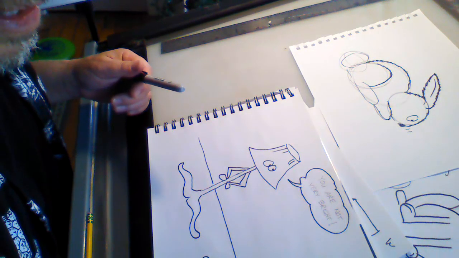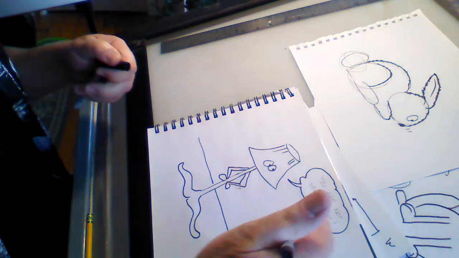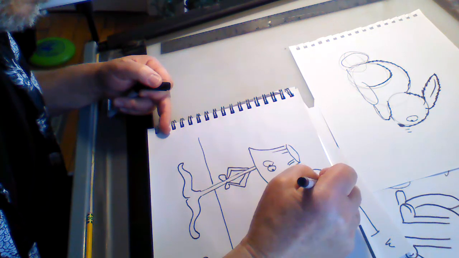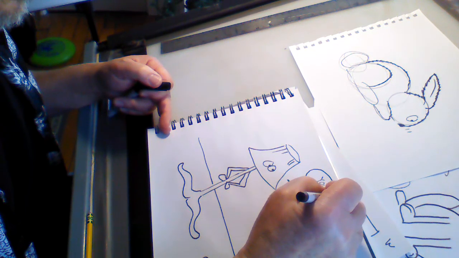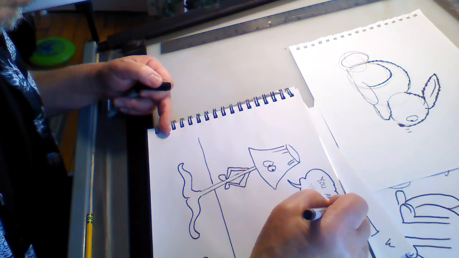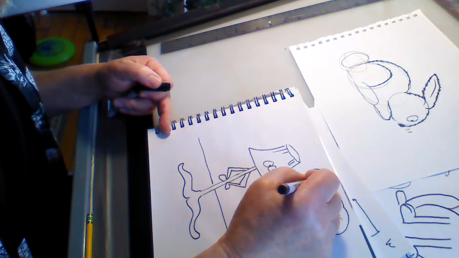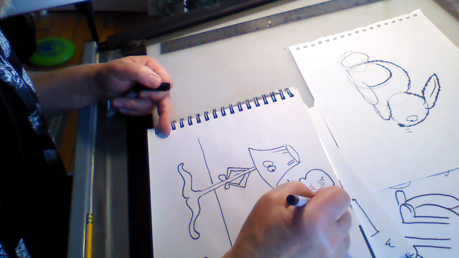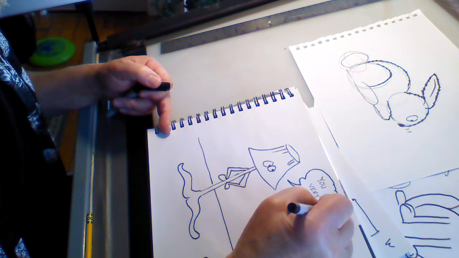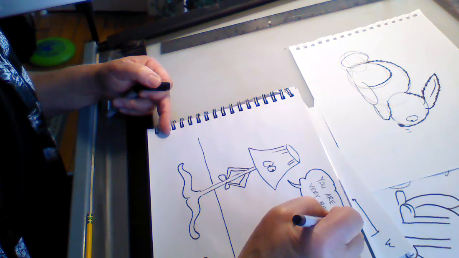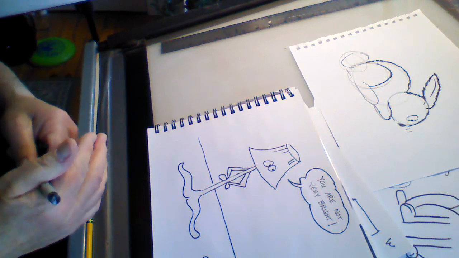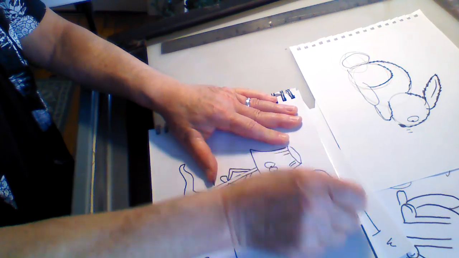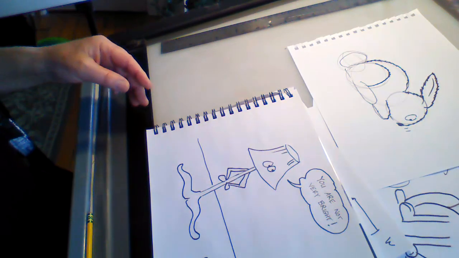Then I'm going to ink in the lettering. I'm using a thinner marker for that because it bleeds like crazy on this paper. You are not very bright. Then at this point I would go ahead and erase those pencil lines. And that's what we have.